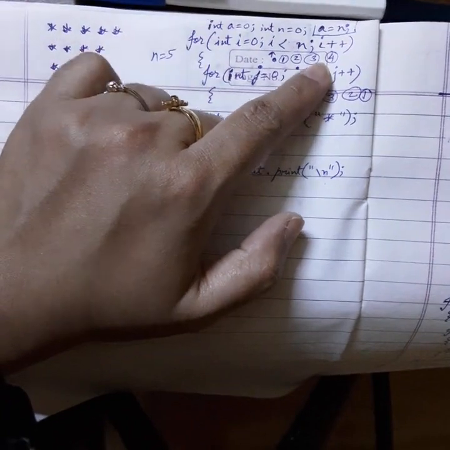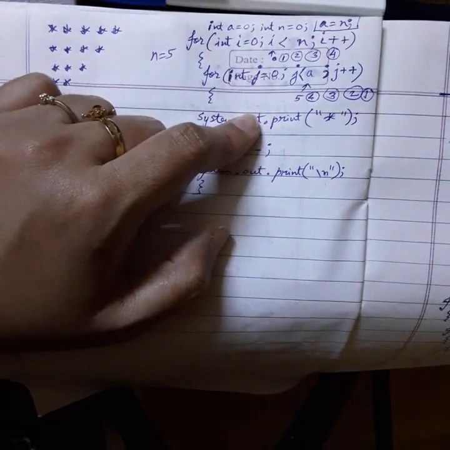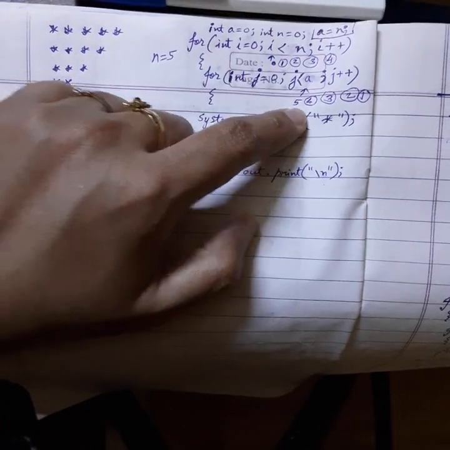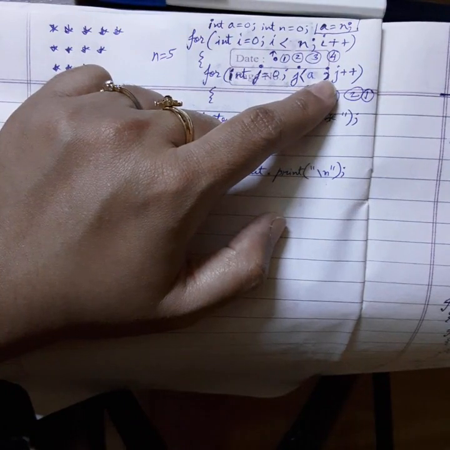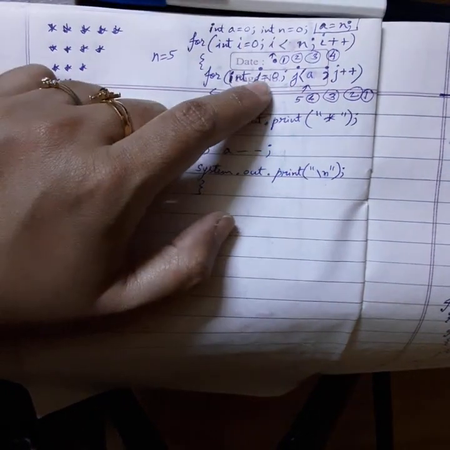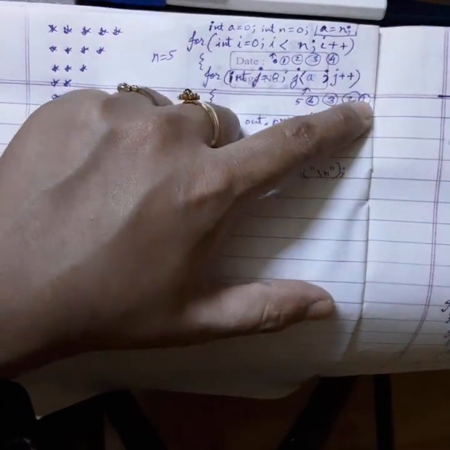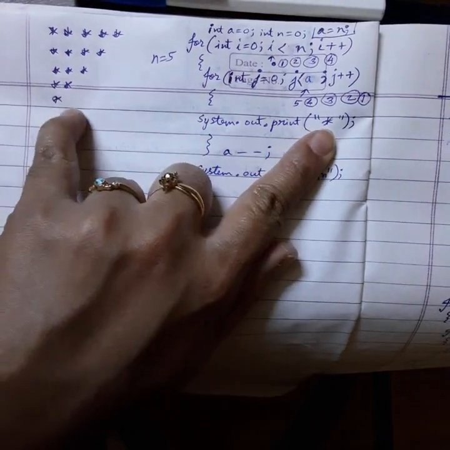N is 5. So 4 less than 5, yes. And it enters the loop, and it executes the nested loop. Here J is initialized to 0. 0 is less than 1. Value of A is 1 now, so 0 is less than 1, so one time the star is printed.